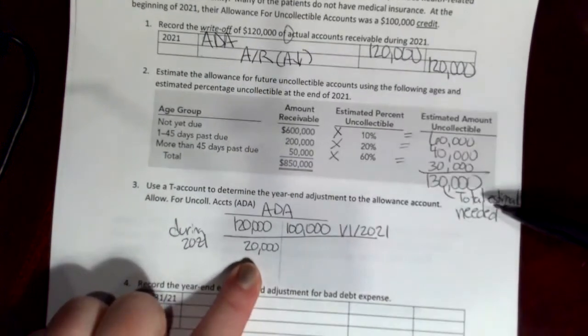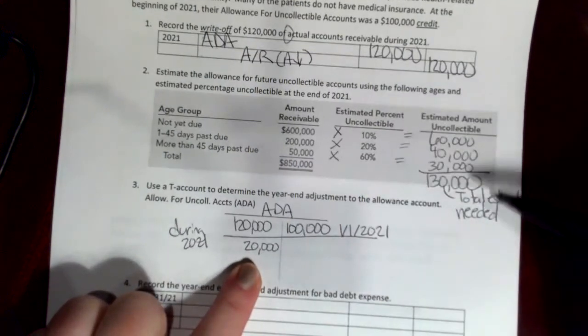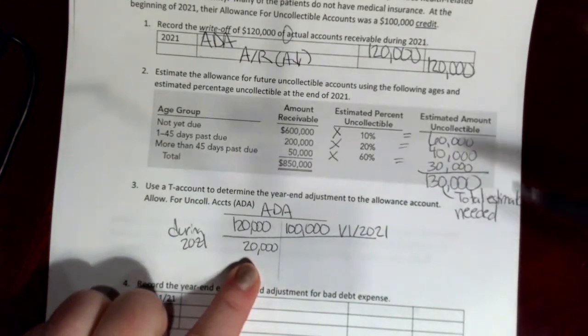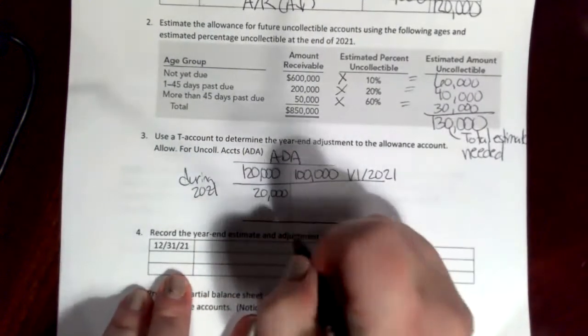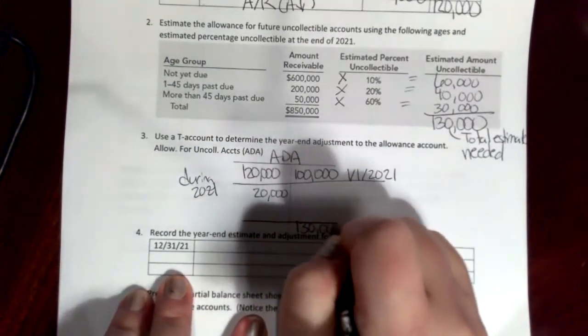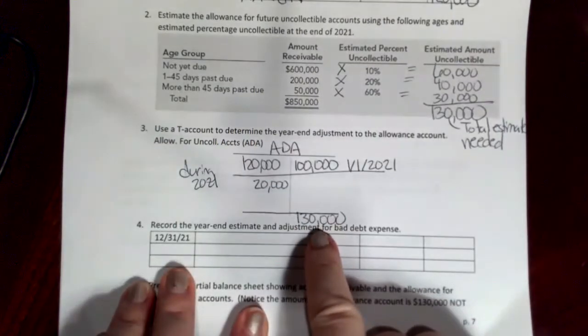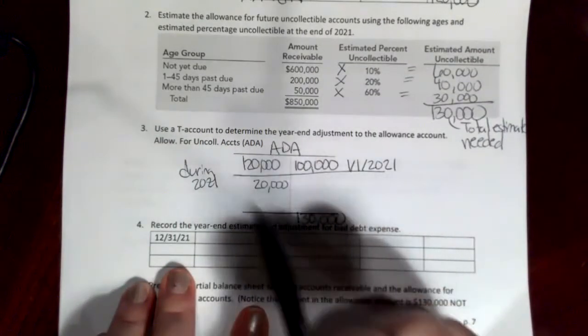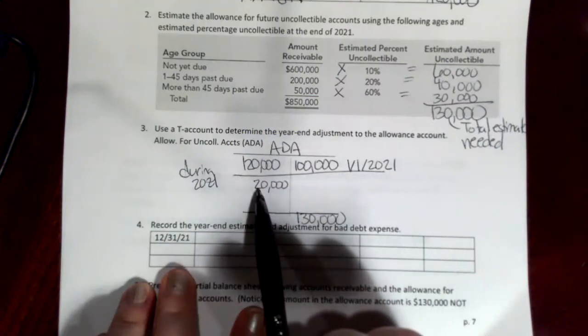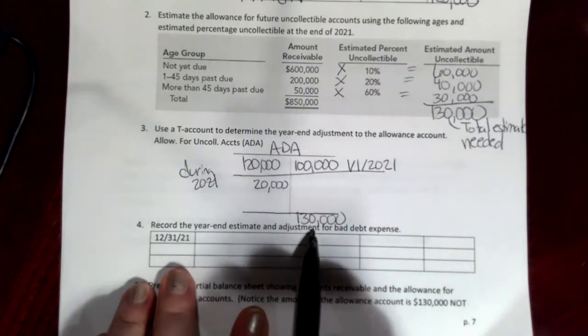And what do I want my balance to be? That's why I label these things as I do them. It helps me keep clear in my head what I'm looking at. What does this 130 represent? Oh, that's what I want my balance to be in this account on the balance sheet. So I'm going to come down to the bottom and say, I want my balance to be $130,000 credit. So what entry do I need to make to get it from a $20,000 debit to a $130,000 credit?